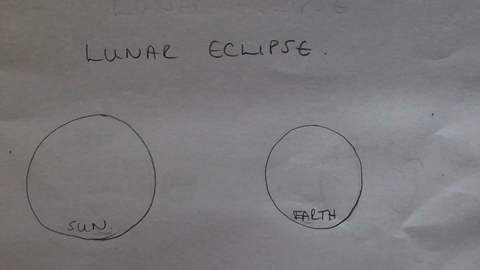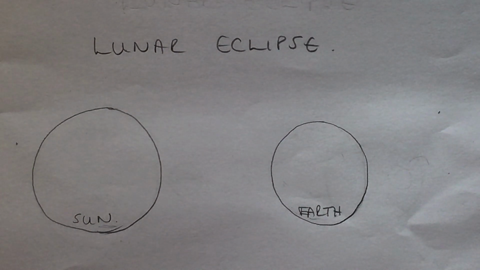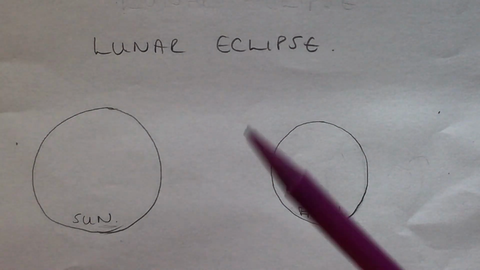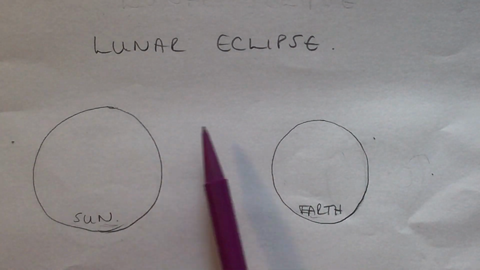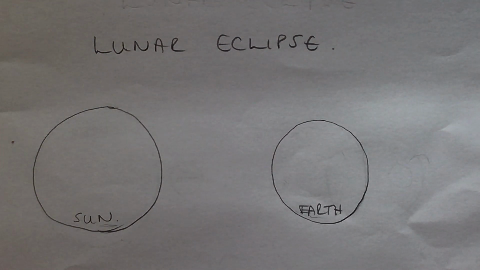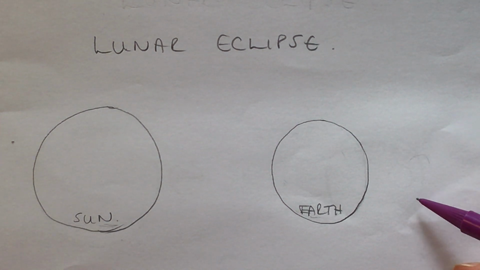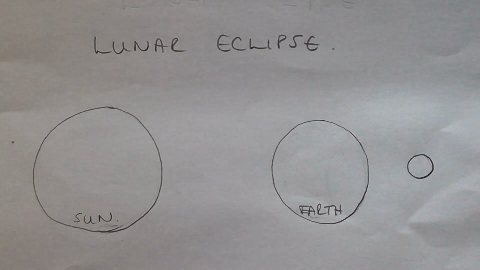and the position then of the moon so that you couldn't see it, it must be in some shadow. So if the light is passing from the sun and it hits the earth, anything sort of behind the earth would be in its shadow. So this area here is where the moon must be situated.